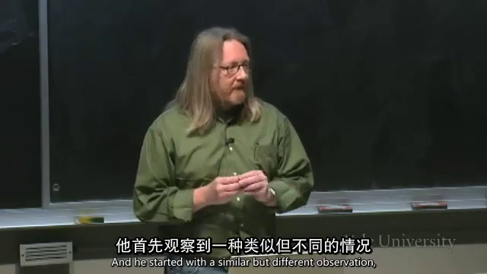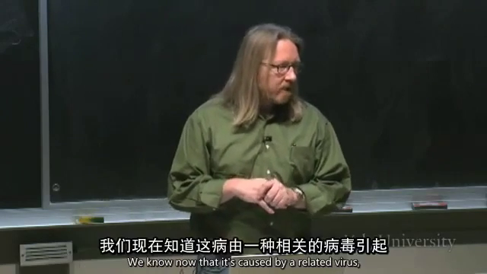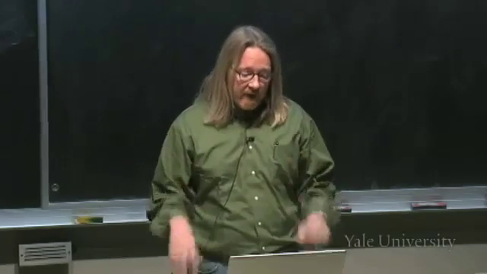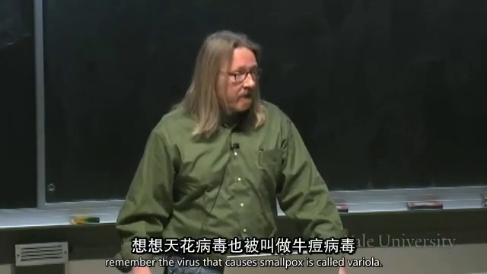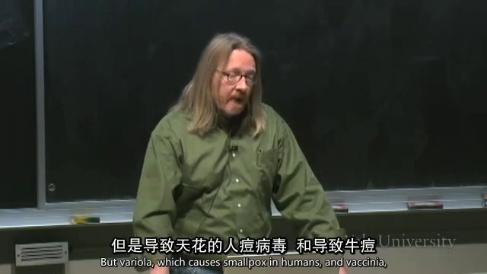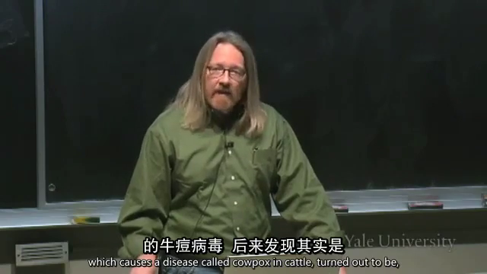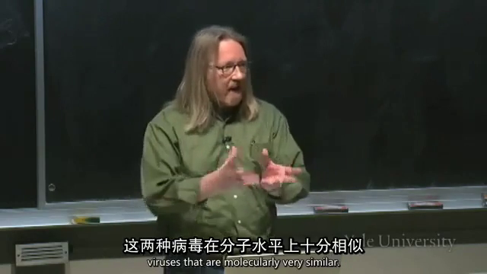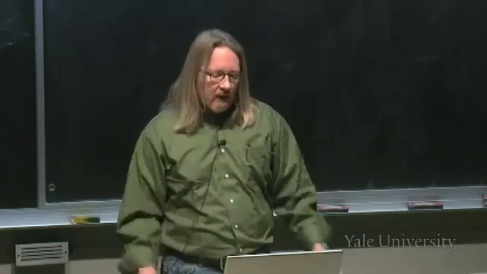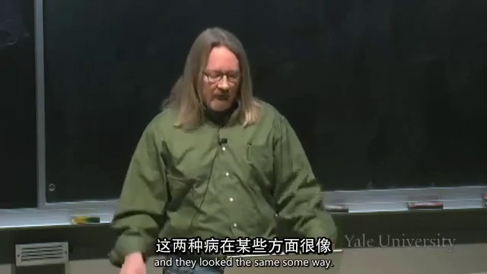but different observation, and that was that cows get a disease that's very similar to smallpox. We know now that it's caused by a related virus called vaccinia. Remember, the virus that causes smallpox is called variola, but variola, which causes smallpox in humans, and vaccinia, which causes a disease called cowpox in cattle, turn out to be, we now know, viruses that are molecularly very similar. What was known at that time was that there was a disease in people and there was a different disease in cows, and they looked the same in some way.